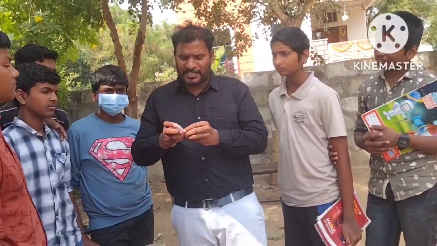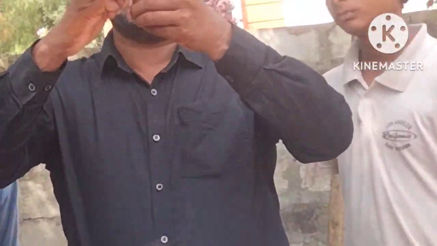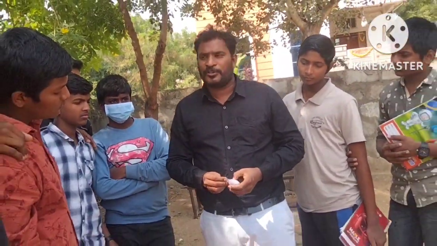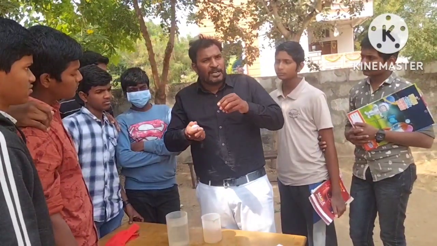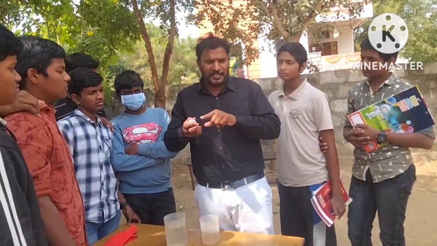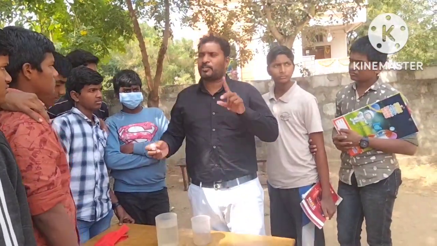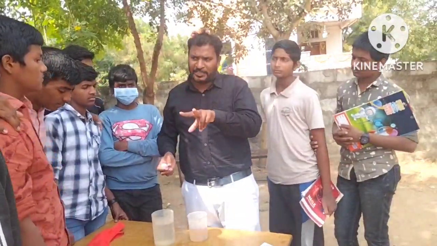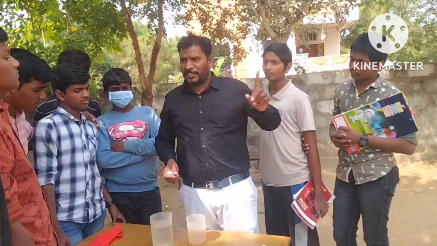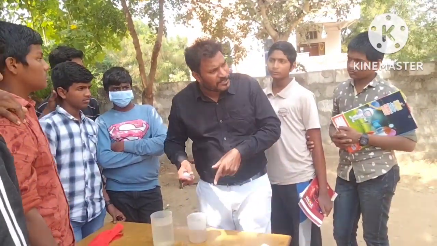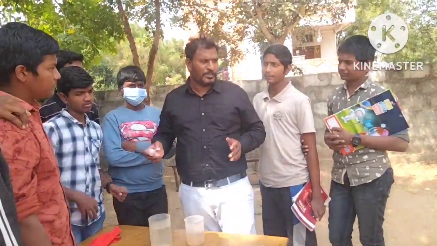And another whitish structure is seen here. This whitish tube-like structure is called the ureter. The ureter comes out of the kidney and enters into the urinary bladder. There are two ureters coming out of the two kidneys, one from each side, and finally they open into the urinary bladder.